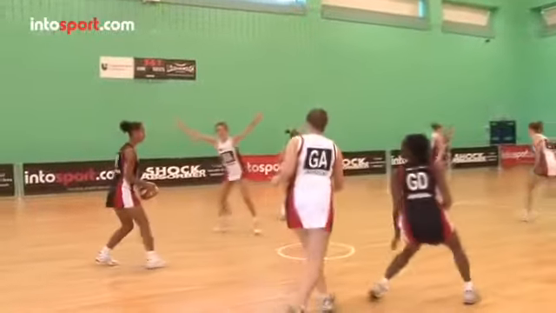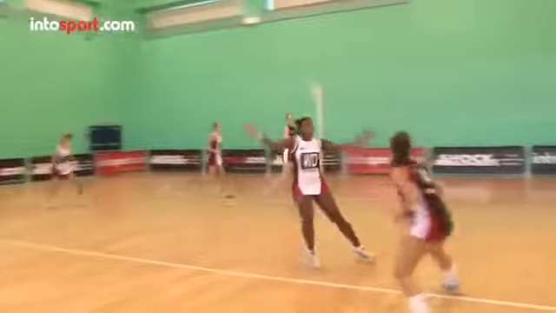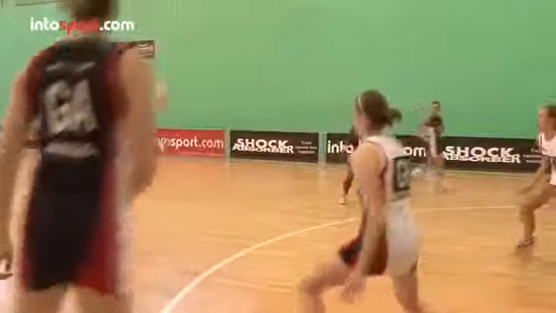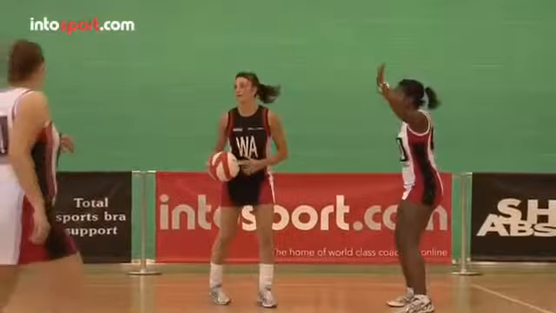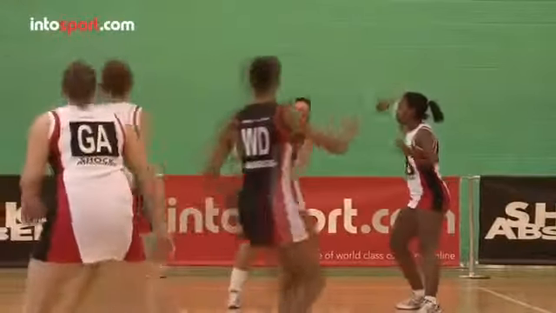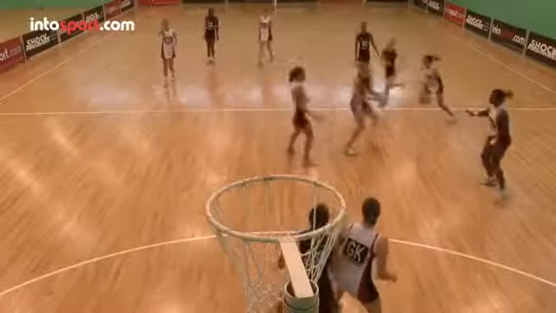You can easily spot which position someone is playing from the bib on their kit. The 2 letters correspond to the initials of their position. GK is the goalkeeper, WA is the wing attack, and so on. Let's look at where each player can move on the court.